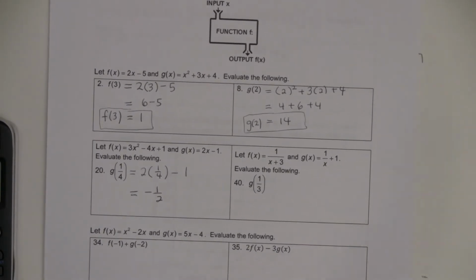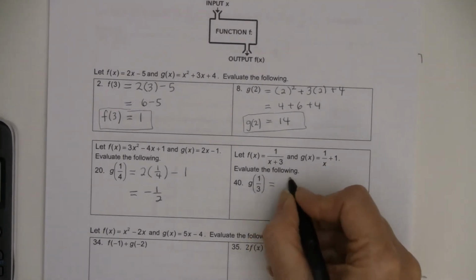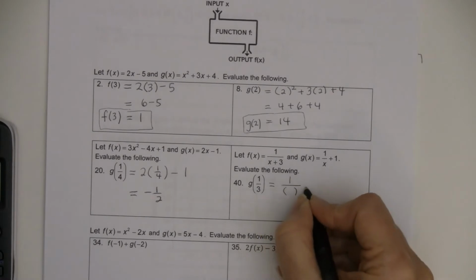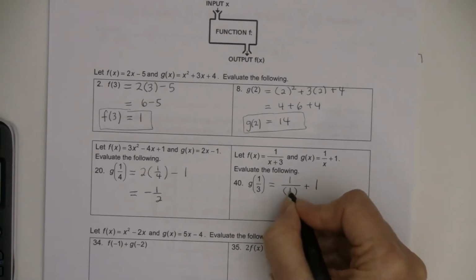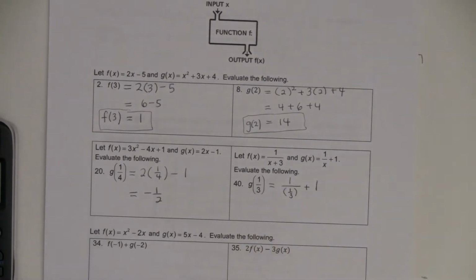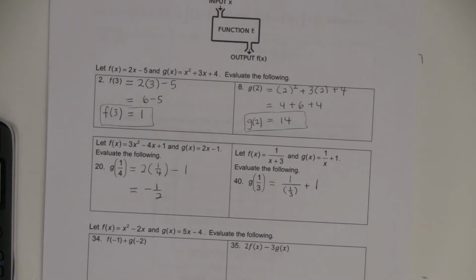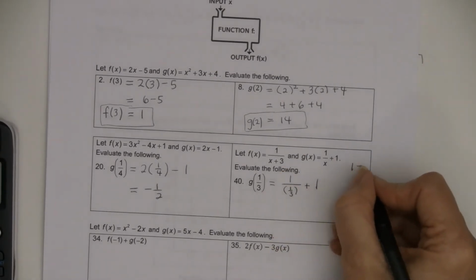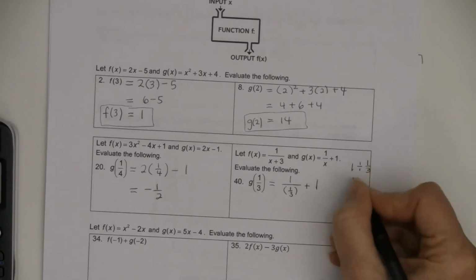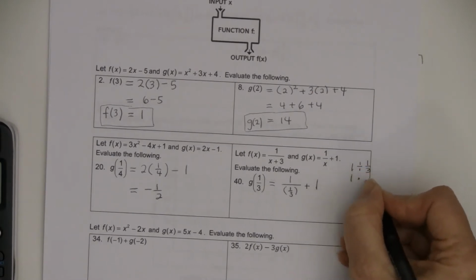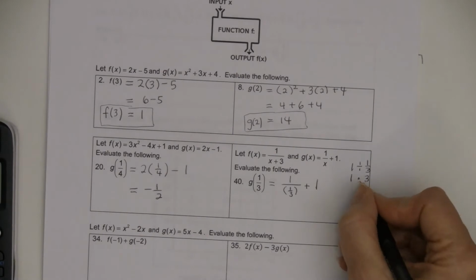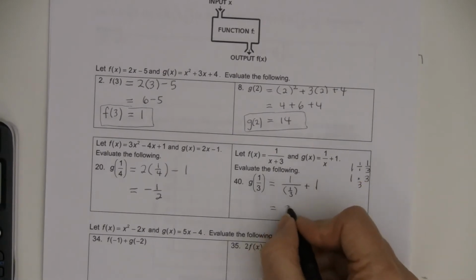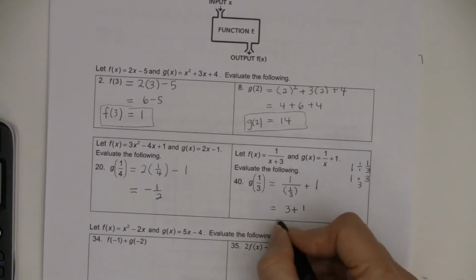And so I'm going to put that in here. So this is 1 over my parenthesis plus 1, and I'm going to put in 1/3. And I can certainly put that in my calculator or do that in my head, whatever you want to do. That part right there, 1 divided by 1/3, is the same as 1 times the reciprocal, 3. And so that's just 3. And so this is 3 plus 1 is 4.